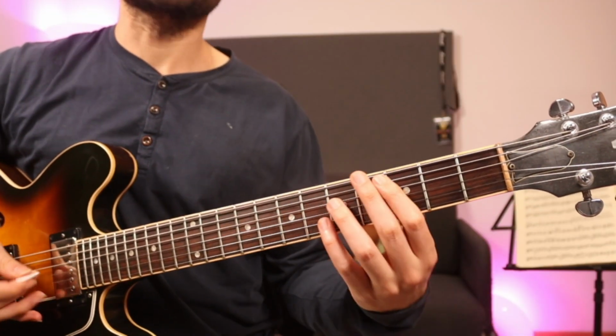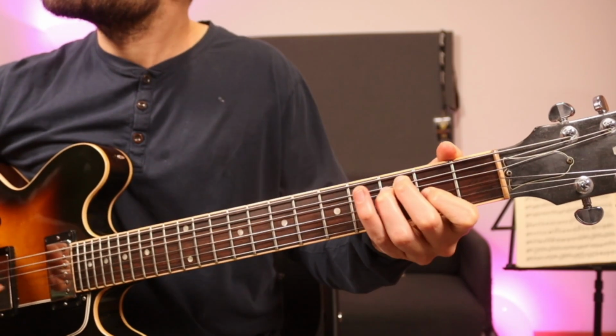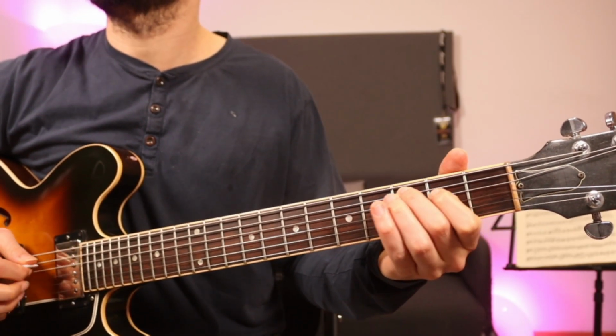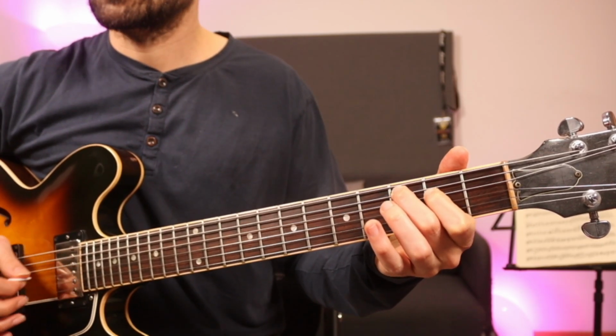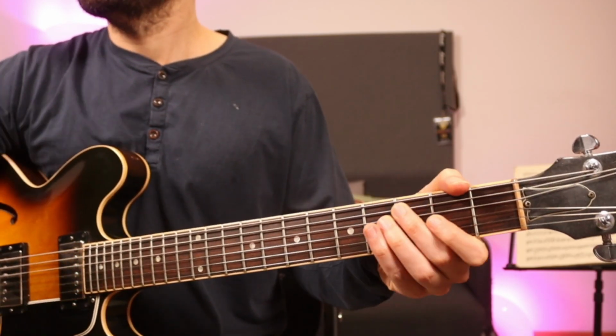For example, if I go from C to F, this is a very close sound. It's good, right? Sound. But what if I want to have a more open sound to that? So that's where I can use the open triads.